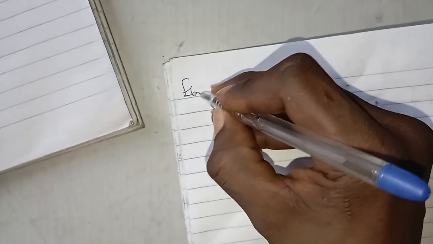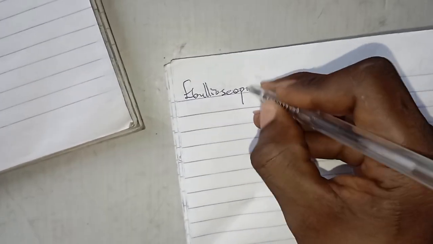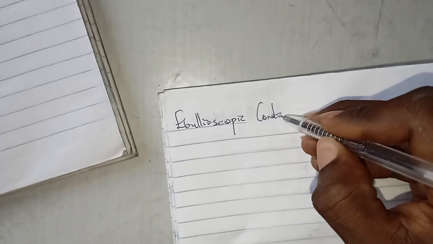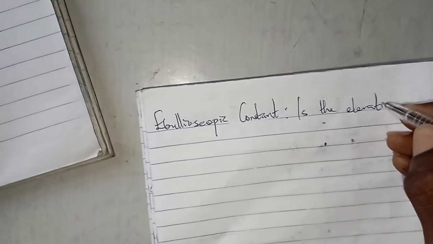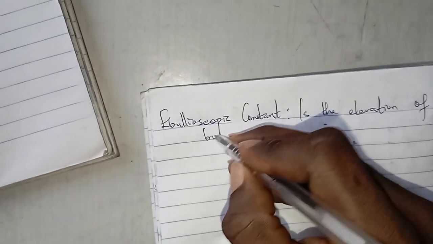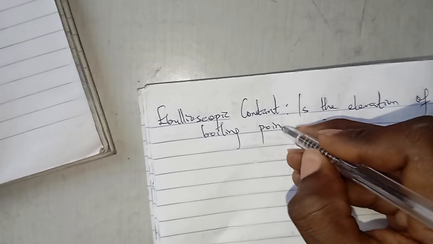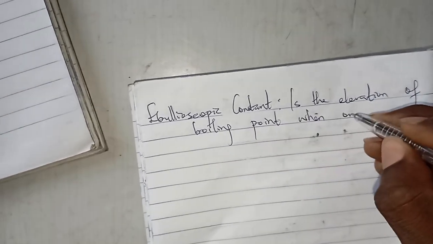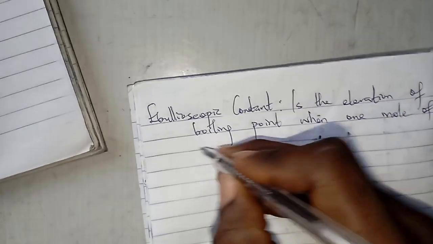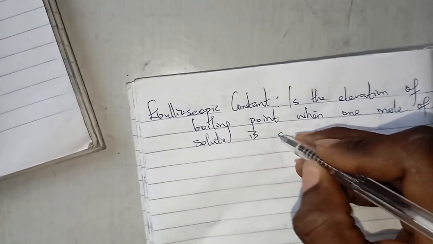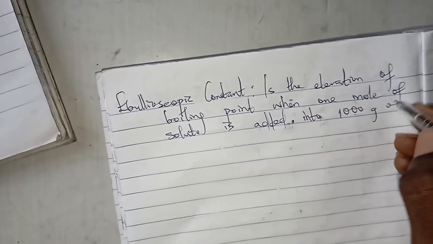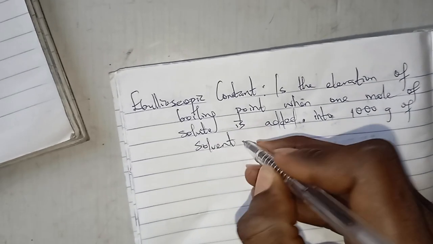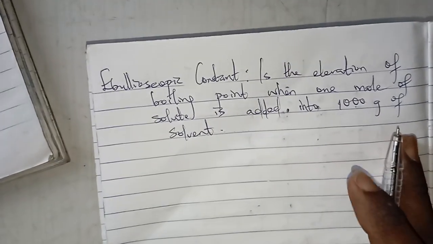So I said that the ebullioscopic constant is the elevation of boiling point when 1 mole of solute is added into 1000 gram of solvent. Another name for it is molar constant.